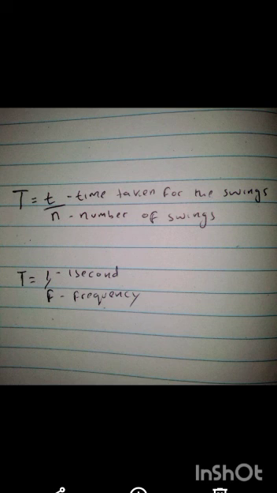First of all, let's look at the formula. Period is denoted by the capital letter T, and it is measured in seconds. In the formula, T is equal to small letter t over small letter n.